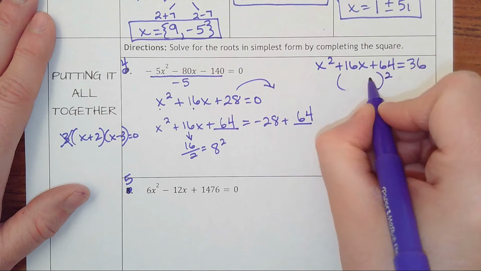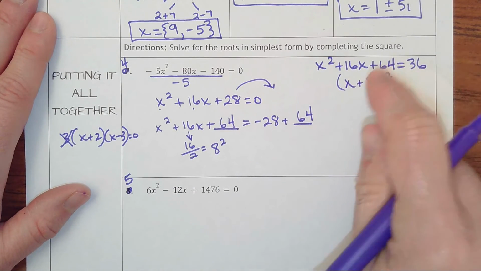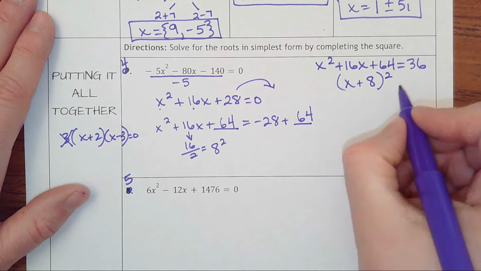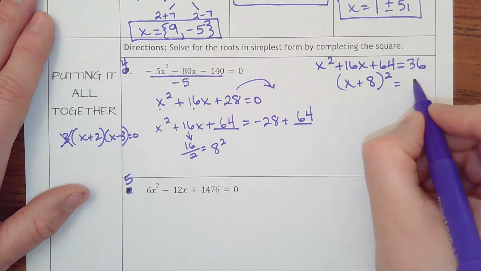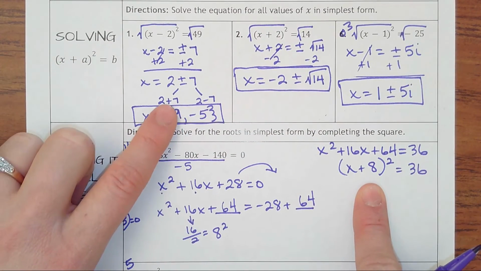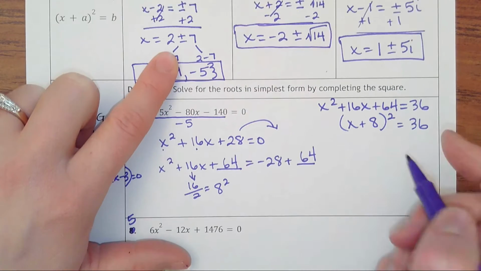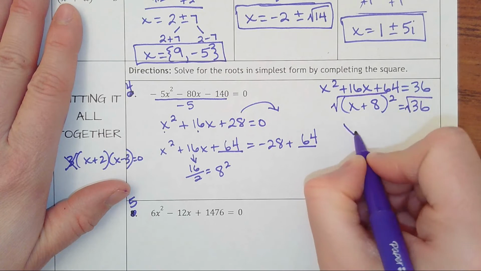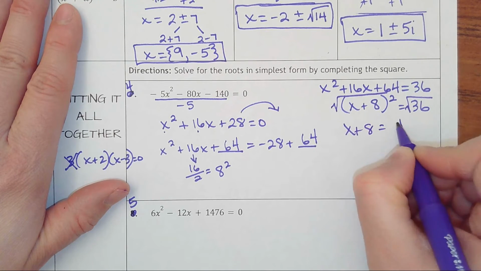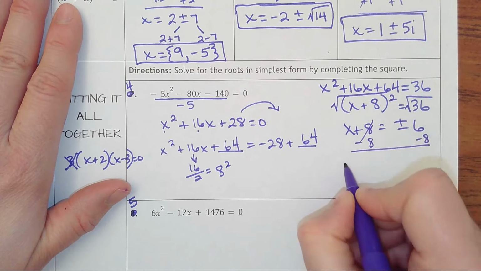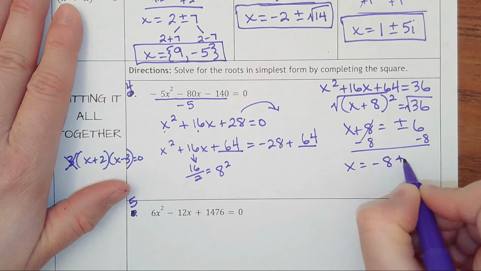So this must be x plus 8, quantity squared. That would FOIL to get x squared plus 16x plus 64 equals 36. Now this step looks like 1, 2, and 3 were, to where I have to solve for x. So I'm going to square root both sides. I get x plus 8 equals positive and negative 6. Subtract 8. X equals negative 8 plus or minus 6.